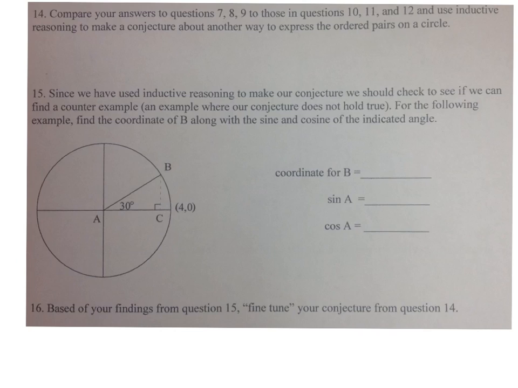When looking at the 7, 8, 9 answers to the 10, 11, 12 answers, it looks like my x value is my cosine and my y value is my sine. So we could write this as cosine theta, sine theta.